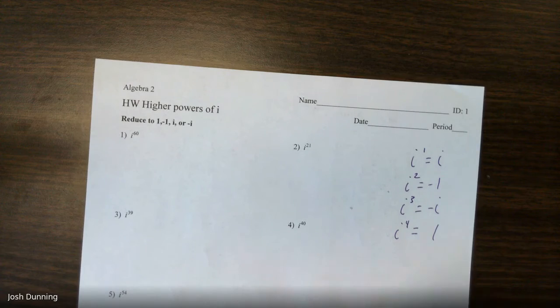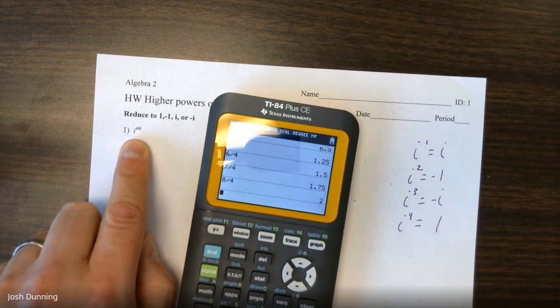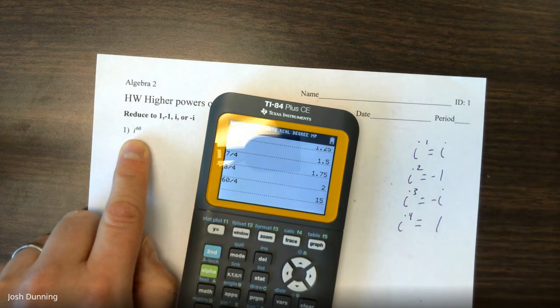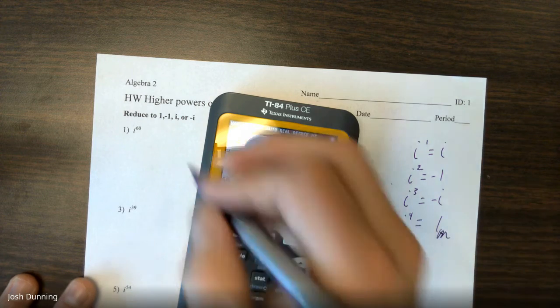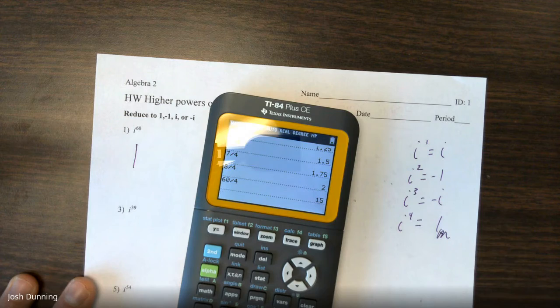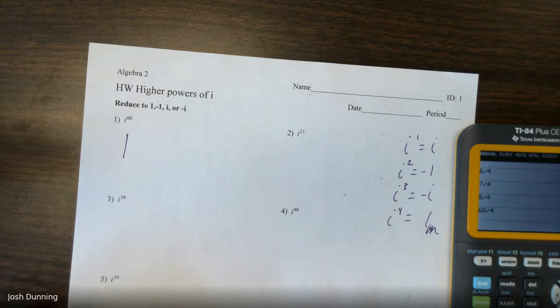So let's see what we're going to do. We want to find the remainder after division by 4. Oh, there is no remainder. So this is just i to the fourth, i to the fourth, a bunch of times till we hit 60. So that's just 1 from our key. 1 times 1 times 1 times 1 is just 1. If it's a multiple of 4, meaning no remainder, the answer is 1.